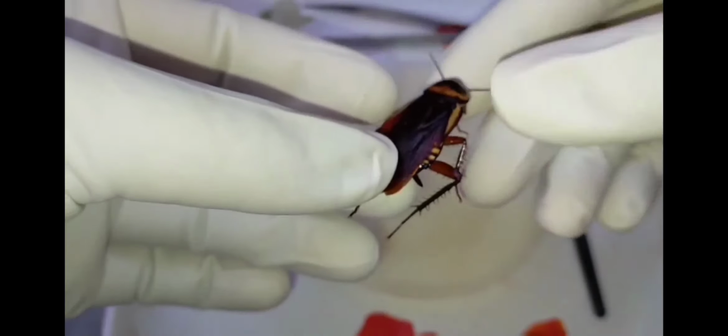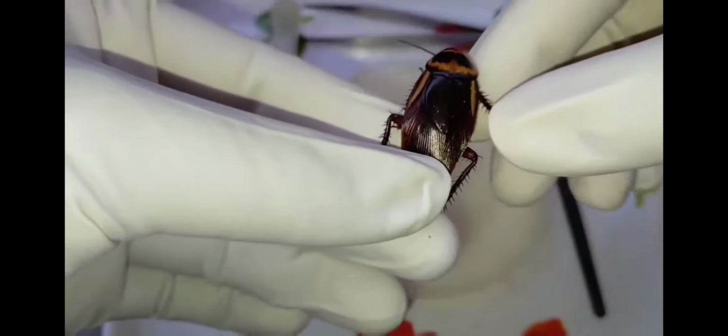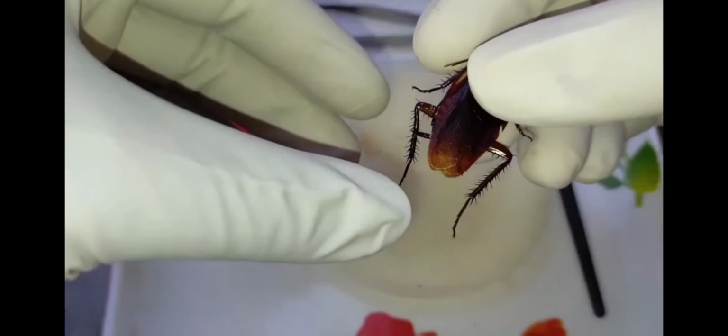Now we come to the dorsal side. This cockroach bears two pairs of wings. You can see these forewings, known as tegmina, which arise from the mesothorax. They are dark and opaque in color.